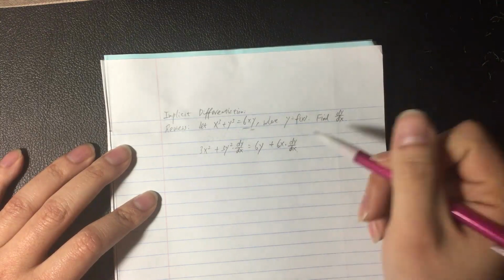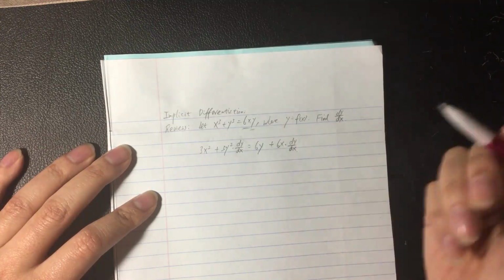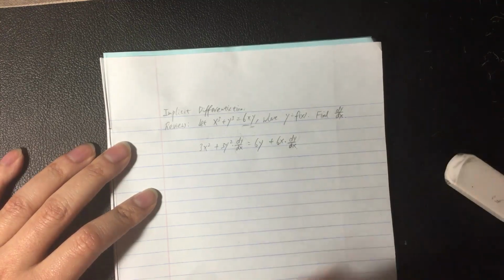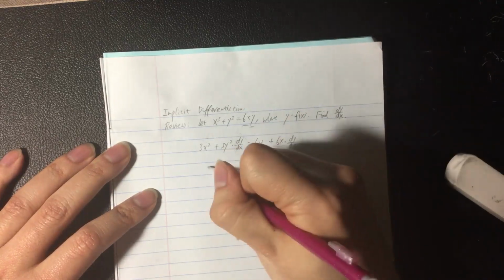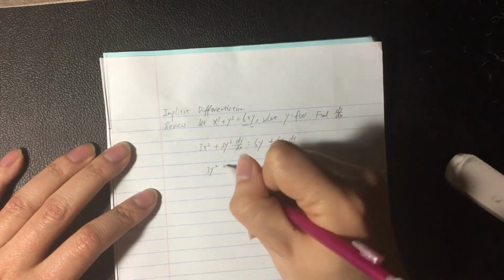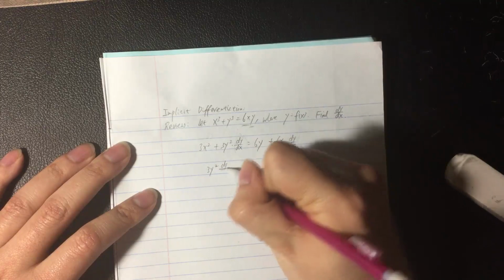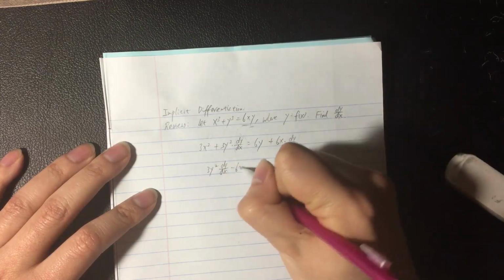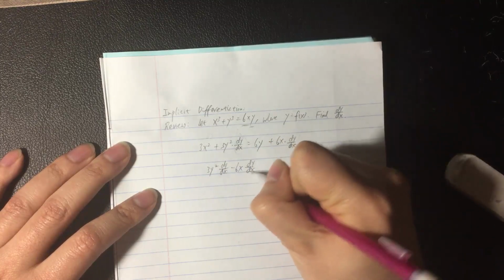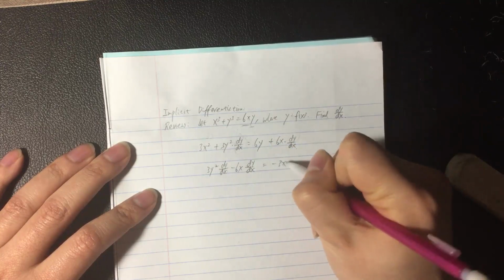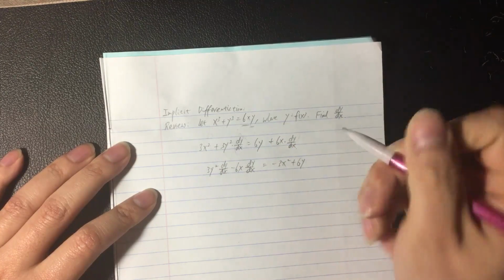Then we solve the equation for dy/dx. We have 3y squared dy/dx minus 6x dy/dx equal to negative 3x squared plus 6y.